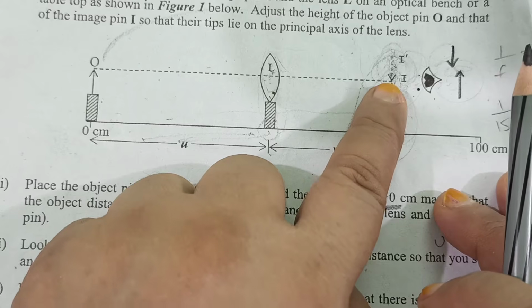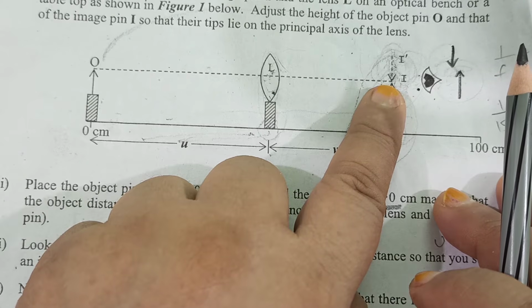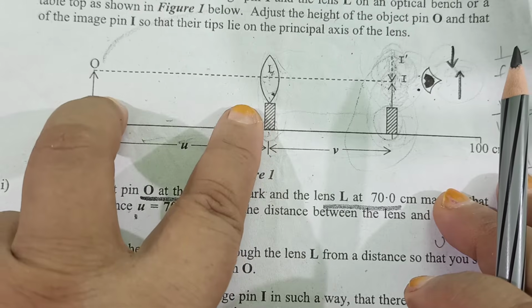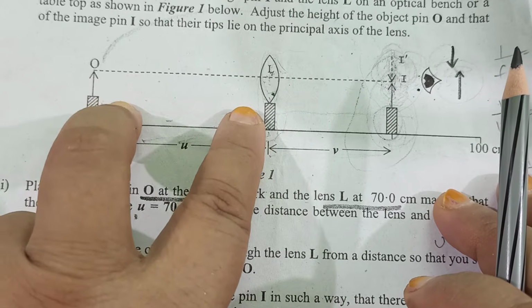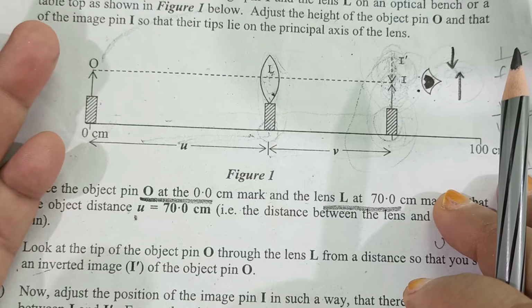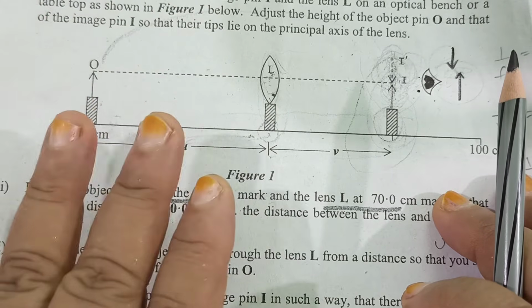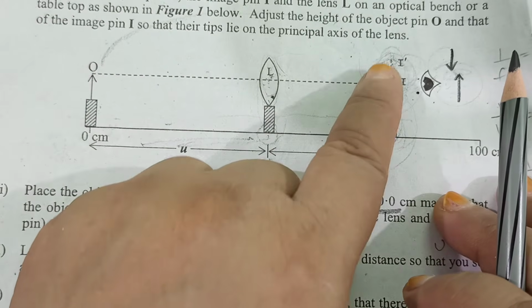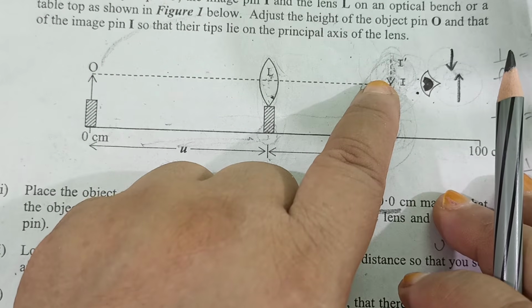Obviously you will have an inverted image of the object pin, because the distance between these two is more than 2f, that is, the object pin is beyond the center of curvature. So the distance is more than the radius of curvature, more than 2f. So you will have an inverted image which will be smaller in size.